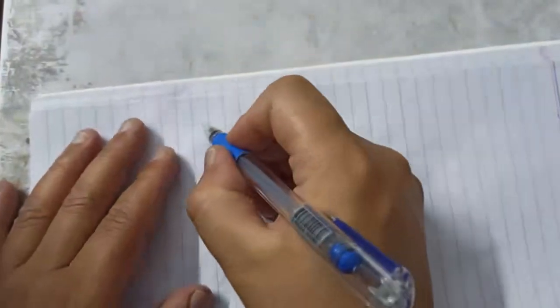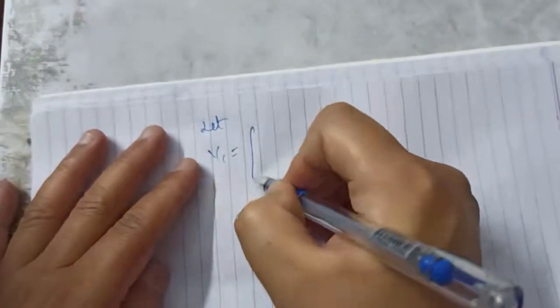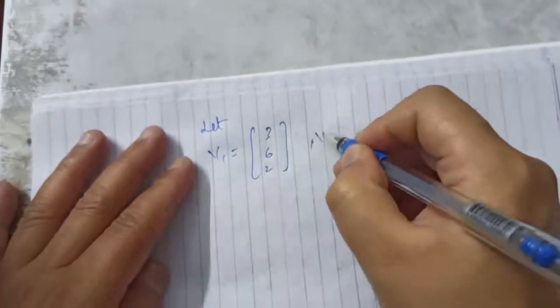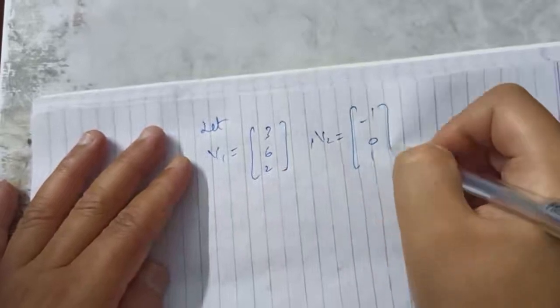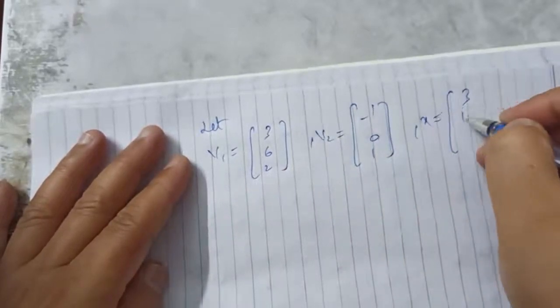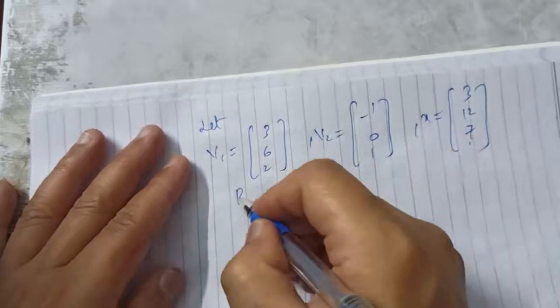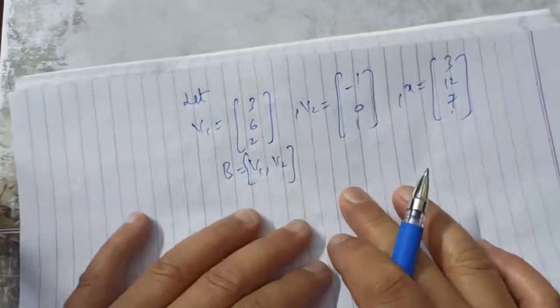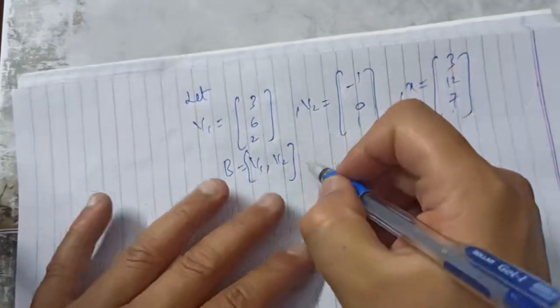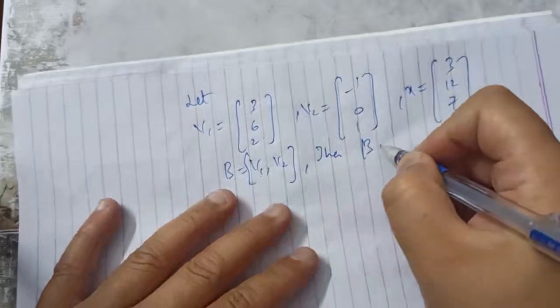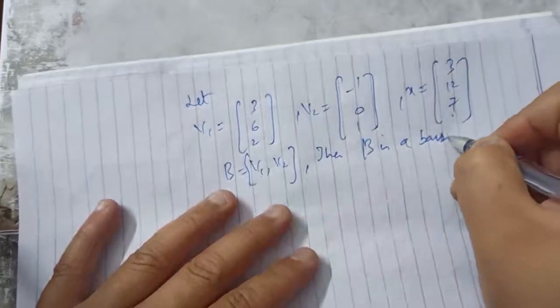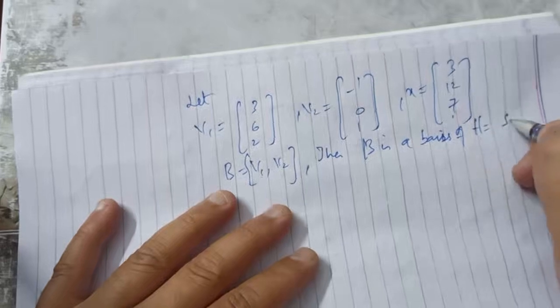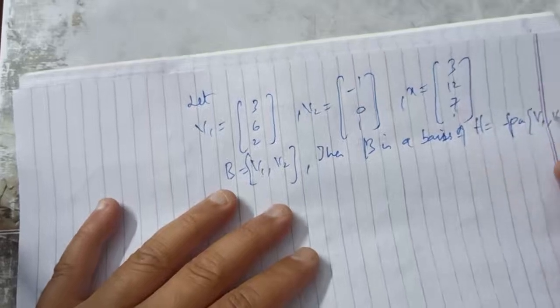Similarly, we can do another example to illustrate this. Let v1 be equal to 3, 6, 2, and v2 be equal to minus 1, 0, 1, and x equal to 3, 12, 7. So B is v1 and v2. Then we know that B is a basis of H, which is the span of v1 and v2.